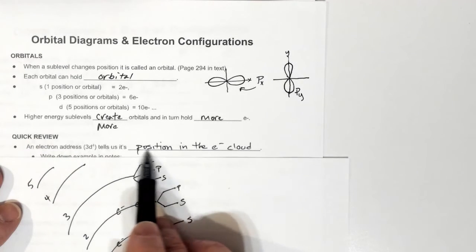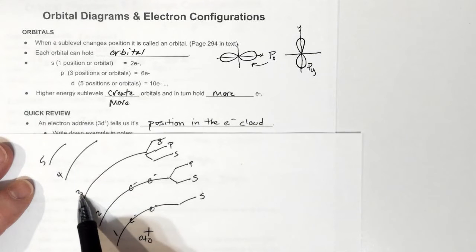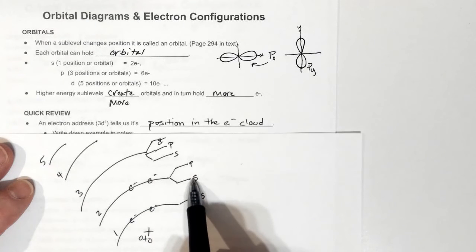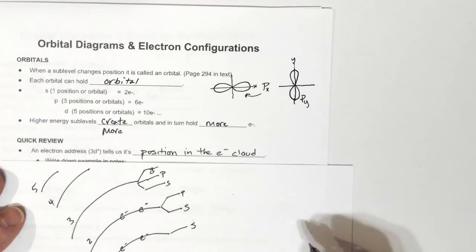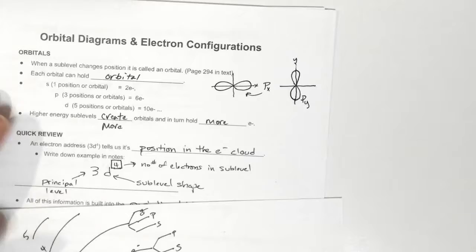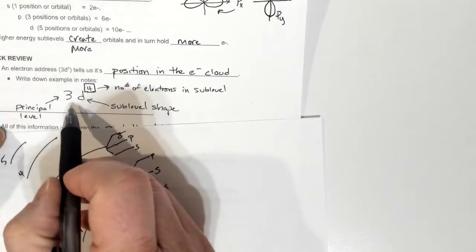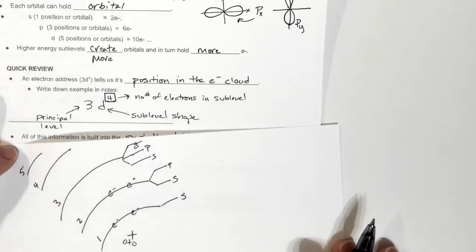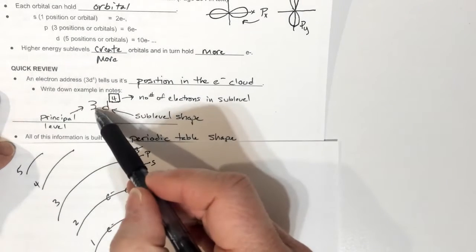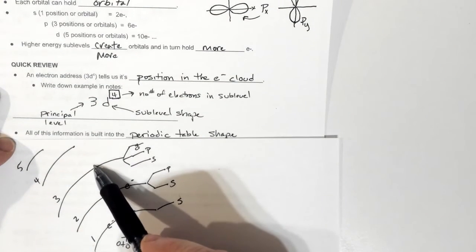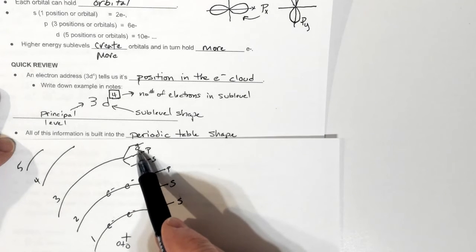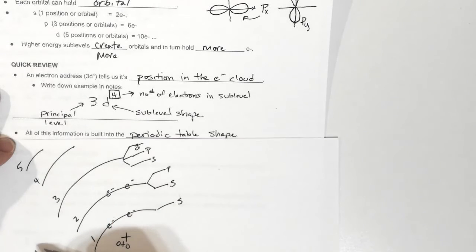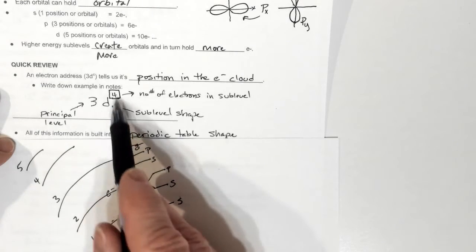So here's a review. An electron address is just positions in the cloud. We can have principal energy levels in our address. We can have shapes of the area they move in, and the number of electrons that can be in that area. Okay, so let's do one of these. Let's say I tell you we're working with a 3d4 sublevel. That means we're going to be looking for that electron on the 3rd energy level. We're going to look for it moving in a shape of a d orbital, and there are 4 electrons in there. Okay, that's what all that information would mean.